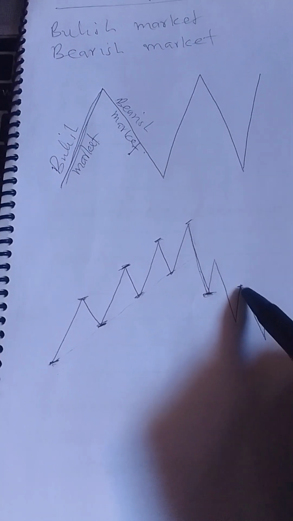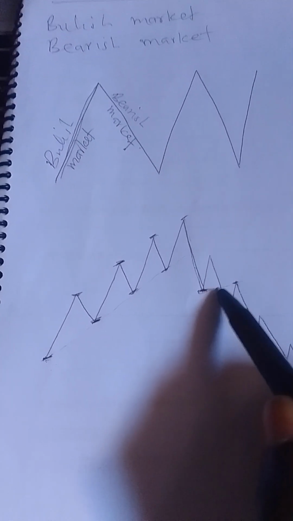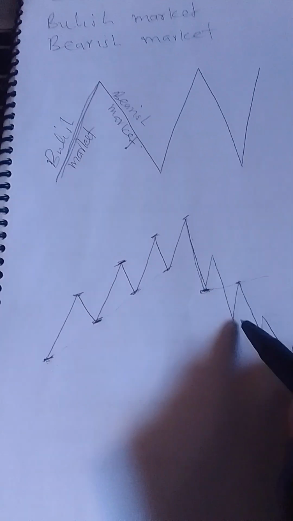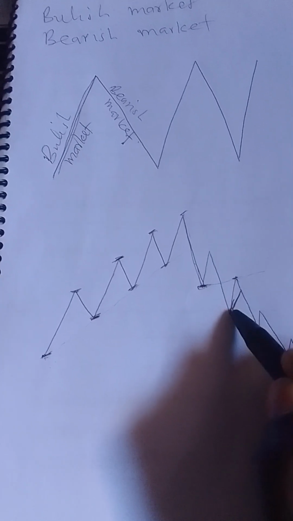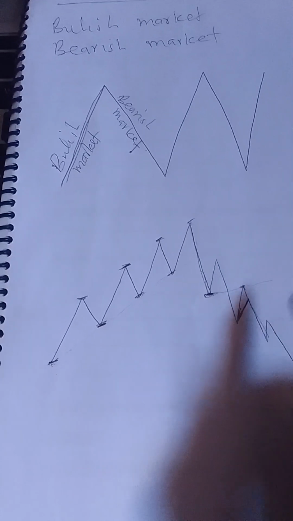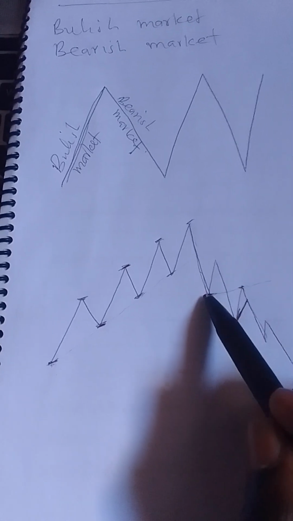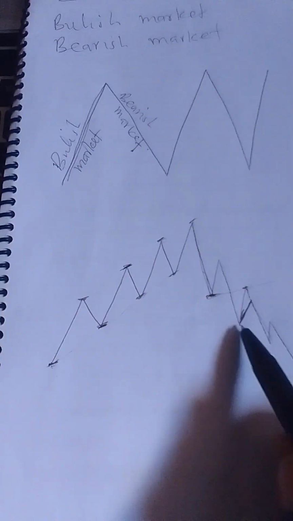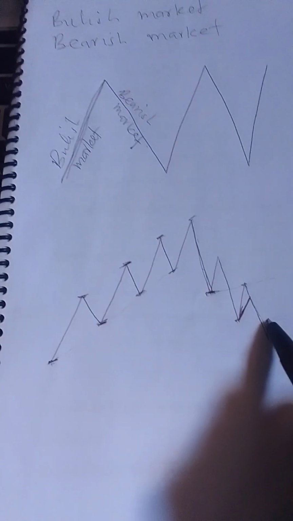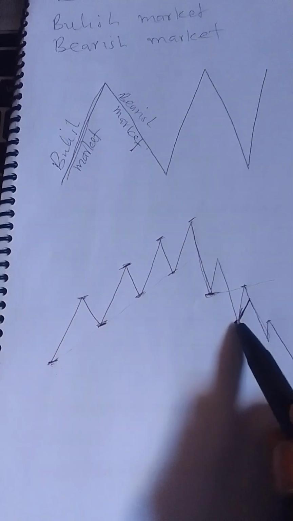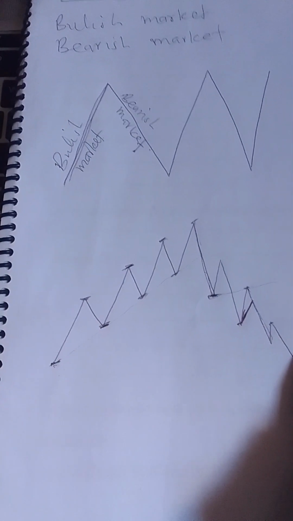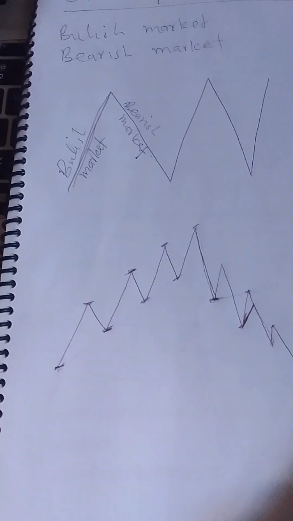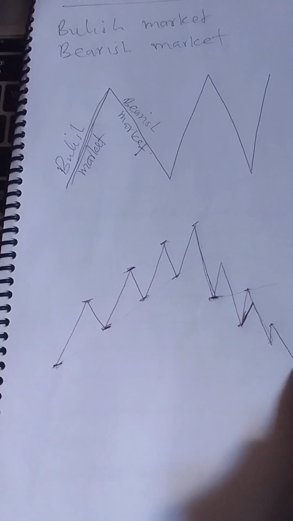This one should be lower than this. In this case, I've drawn a wrong one; it should be somewhere here. It should not reach this upper part or be in line with this one. This one is okay because it is not in line with this. This is also okay, it is not in line with this.